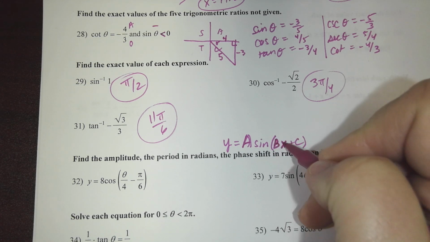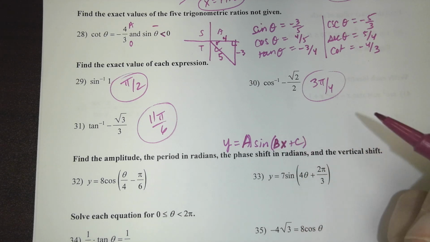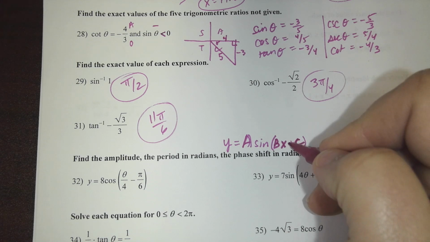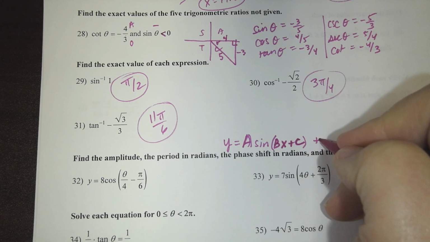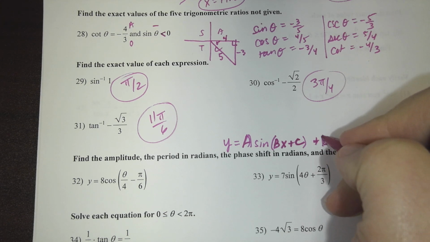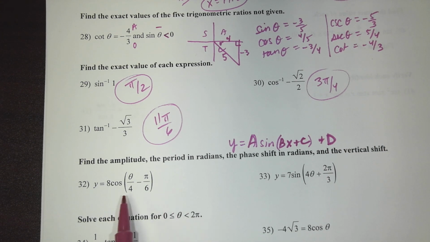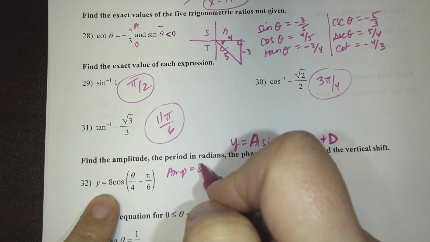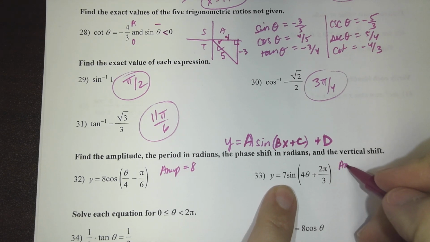But the number in front of theta, that b, helps you find your period, but you have to divide it by 2 pi. The c will help you find your phase shift, but you set that equal to 0. And then the d on the outside is your vertical shift. So when I'm looking at this, the number in front is my amplitude. Amplitude is 8. Over here, amplitude is 7.